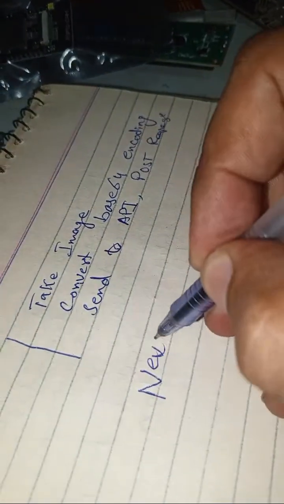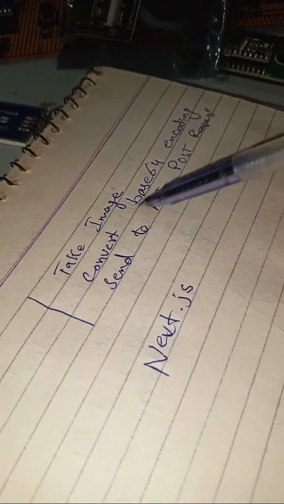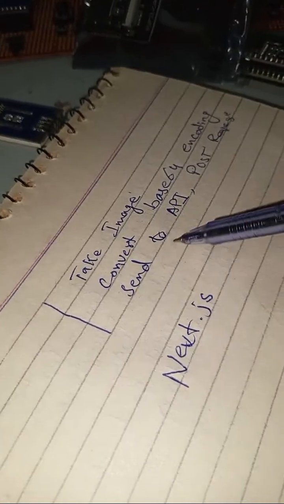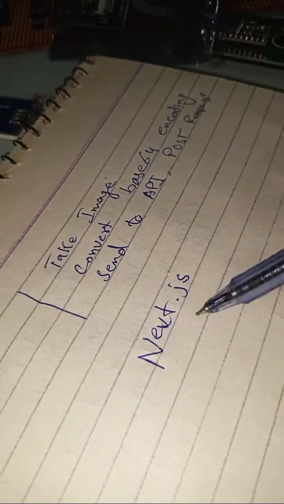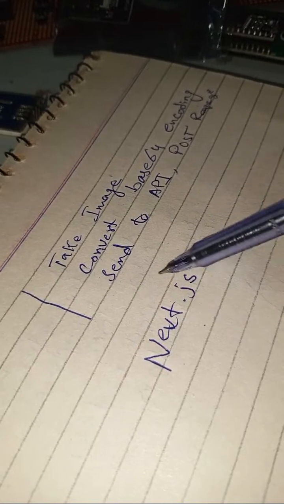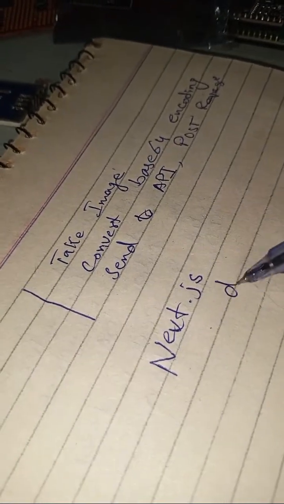What does the API do? The API takes that base64 encoding, and I created a Next.js app for this API task. So the QR code converted to base64 encoding is sent to the API via POST request, and the Next.js API received that base64 encoded image and decoded that base64 encoding.